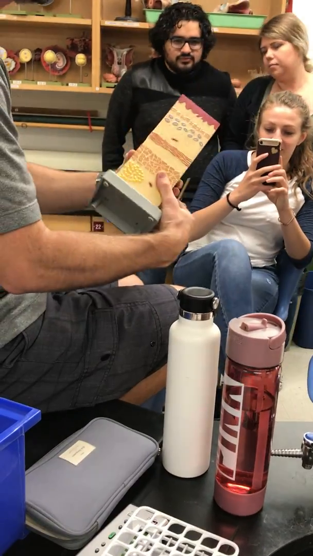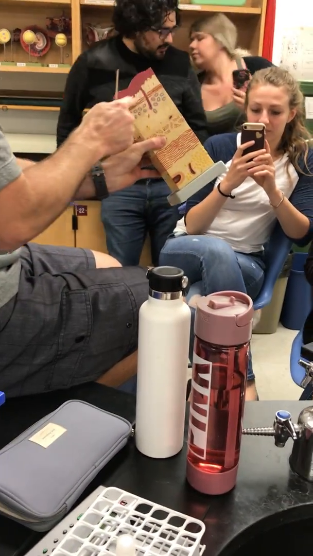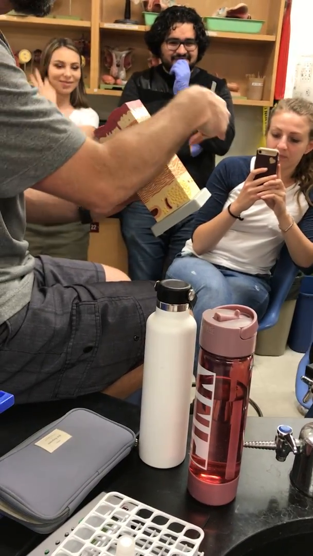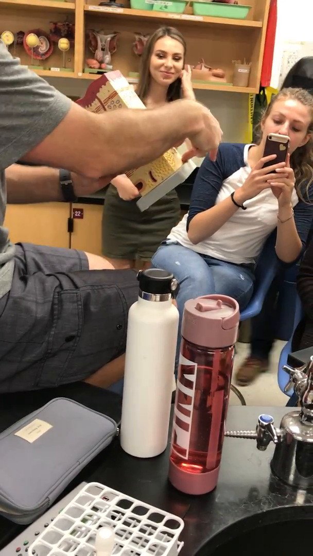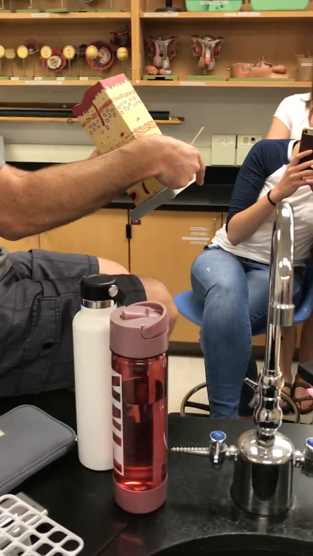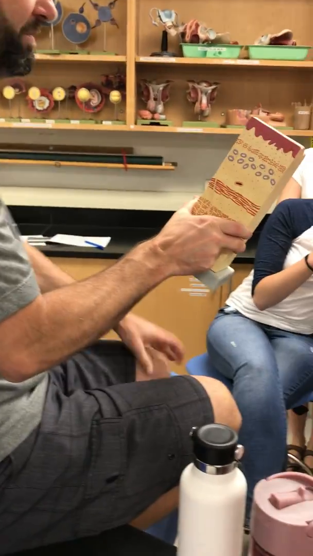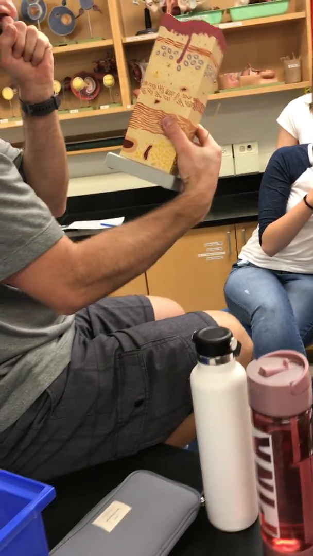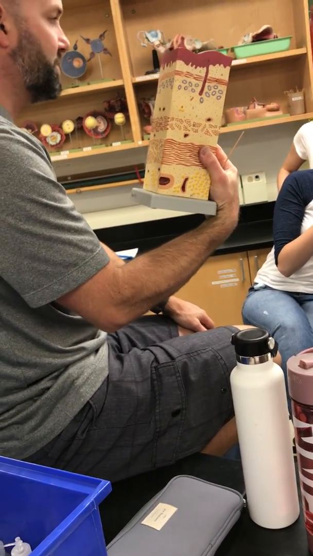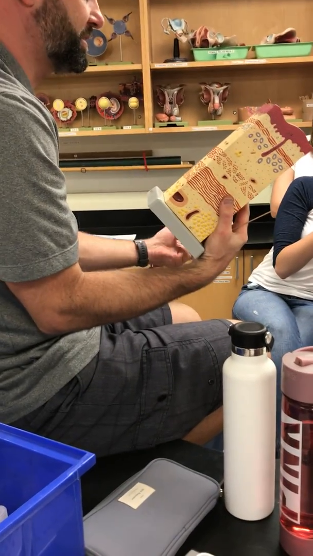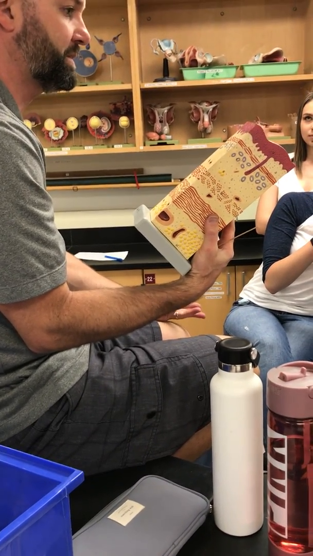Right, you have your 4 tunics. So they all have muscularis mucosae. So you've got mucosa, submucosa, muscularis externa, or adventitia. Right, so start at the top. What type of epithelium? Simple squamous. Stratified squamous. Right? So your choices are esophagus, stomach, small intestine, large intestine.